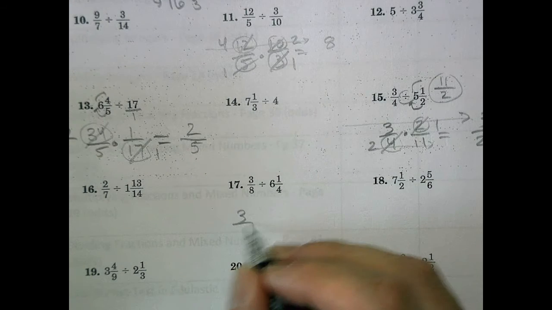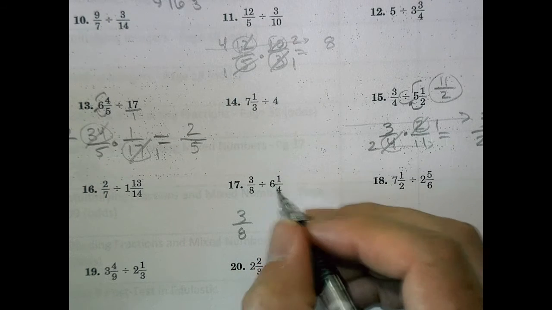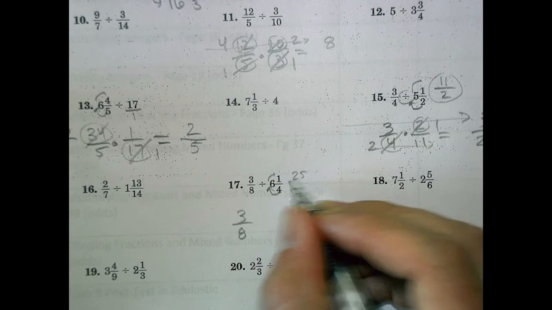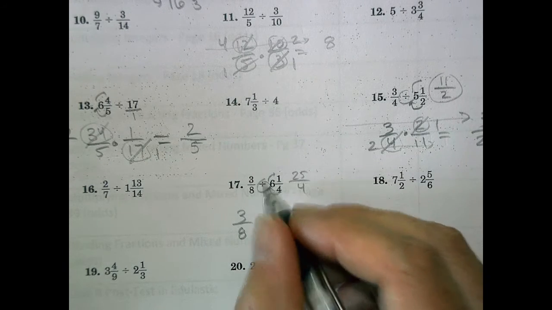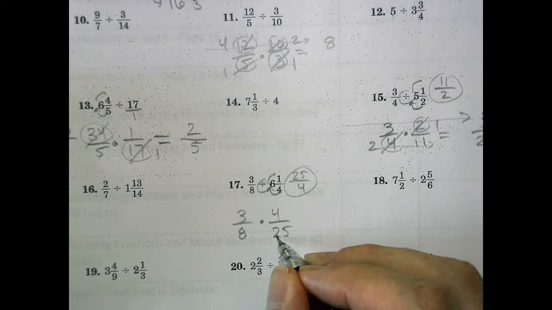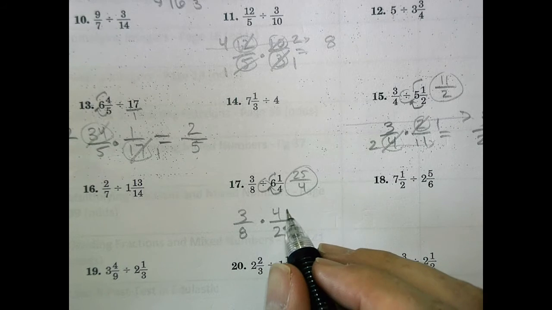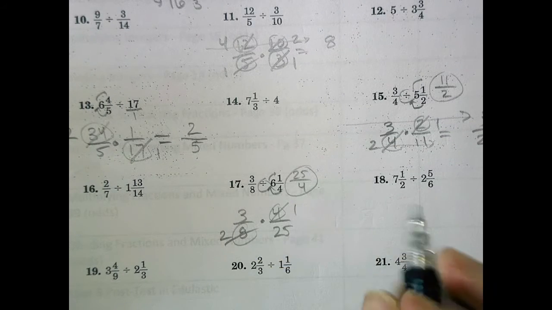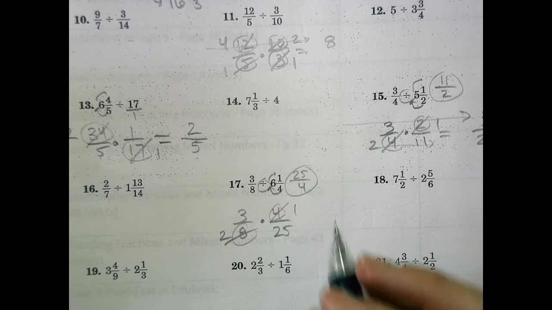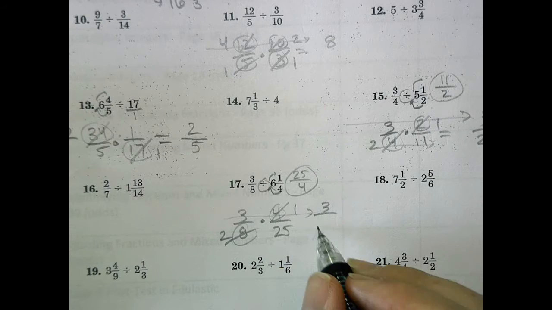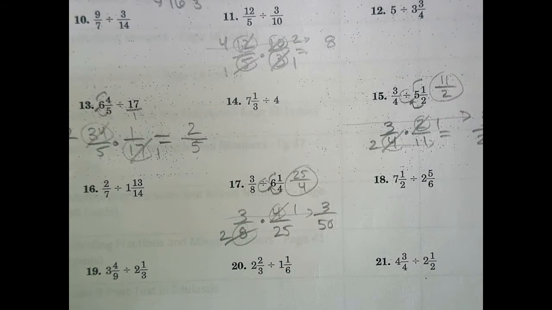17, 3/8 is going to stay the same. I have to play with this one first. 6 times 4 is 24, plus 1 is 25 over 4. I'm going to multiply by the reciprocal, which is 4 25ths. And I have a 4 and an 8 in common. There's 1 4 in there, 2 4's in there. Nothing with the 3's and 25's. So let's multiply across. We have 3 over 2 times 25 is 50. And that's it for that one.